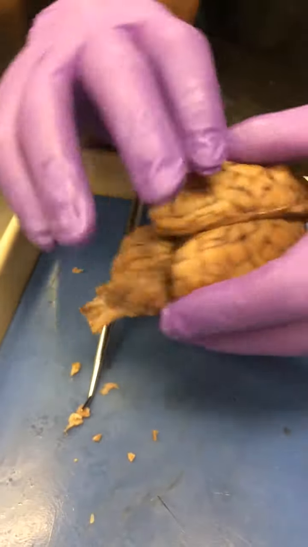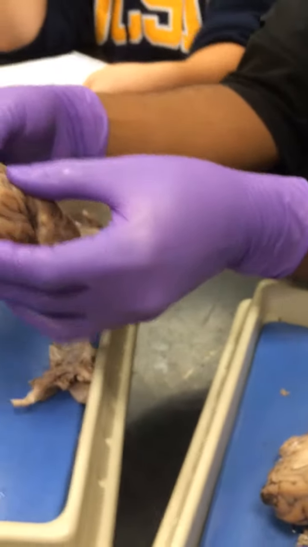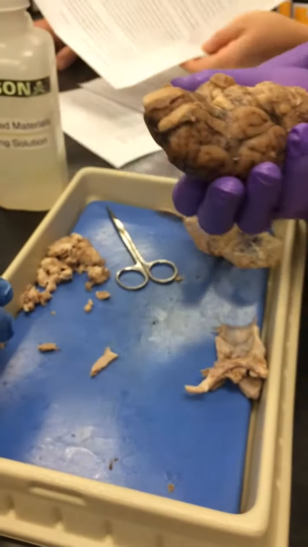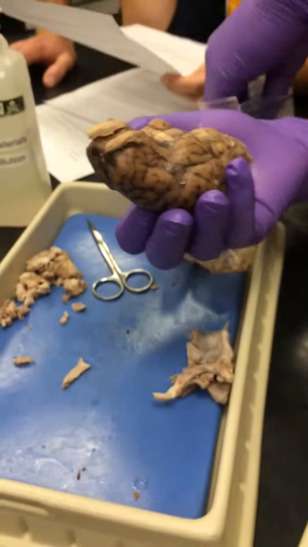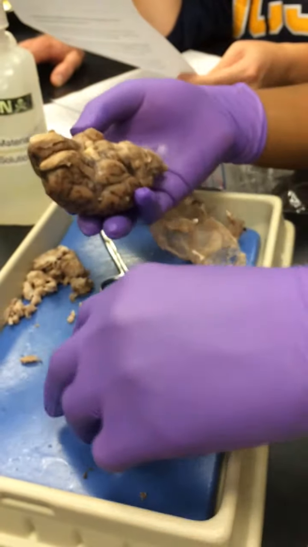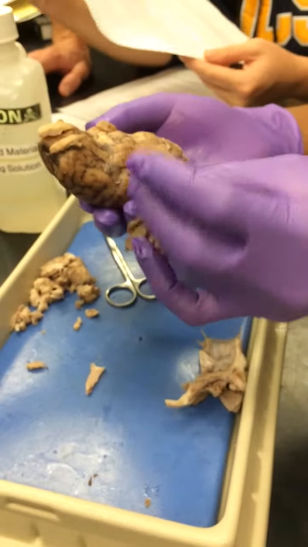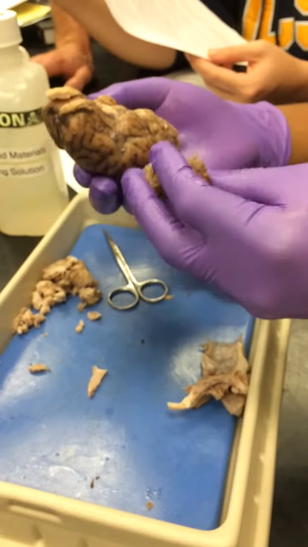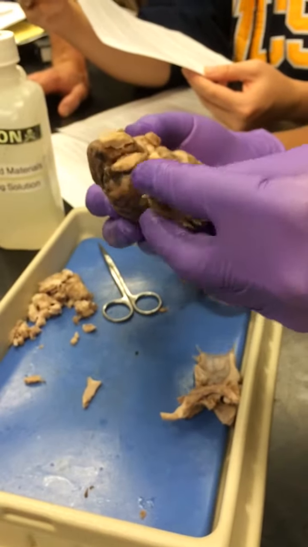Olfactory bulbs. And did you have both of them over here? Okay, so the olfactory bulbs. So olfaction, you know, the nasal cavity, and we have a bit of the ethmoid bone, this really delicate bone here. And we started out, just want to get the correct orientation.